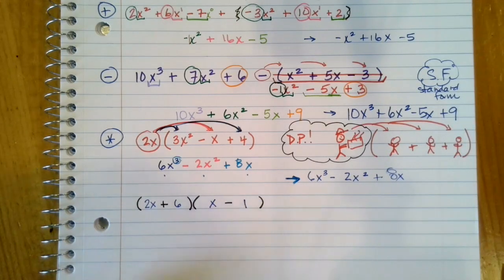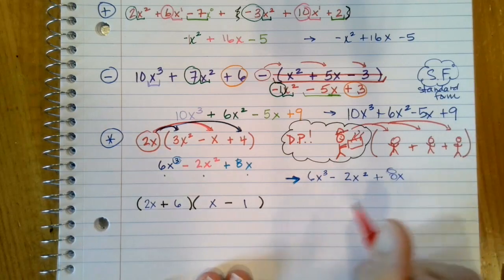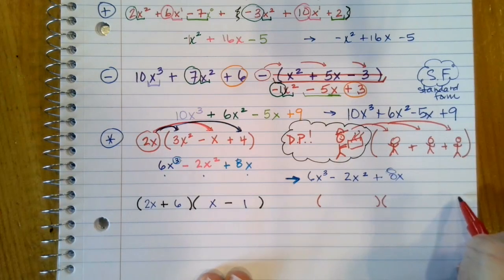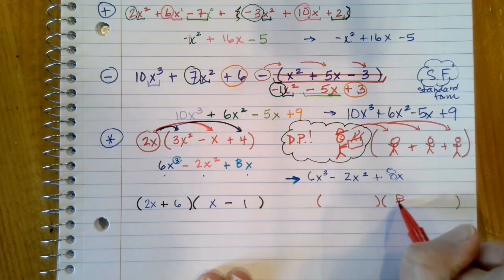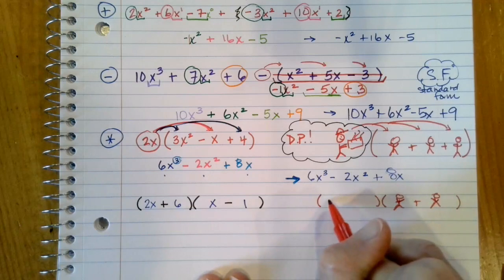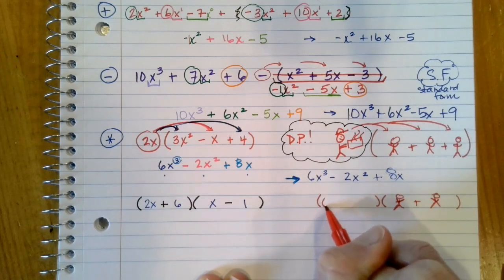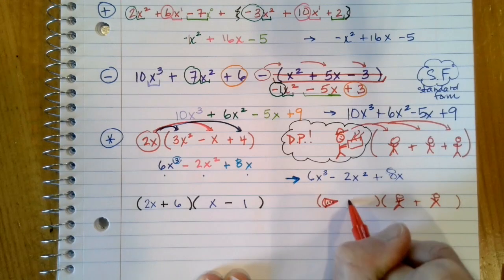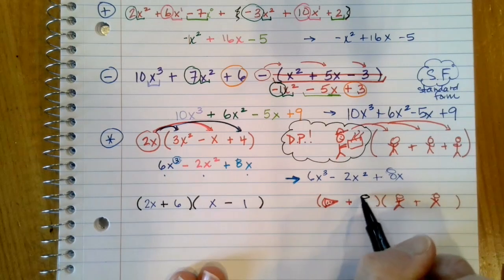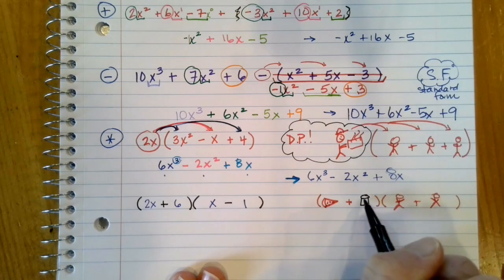When our distributive property, when our pizza man comes, what I want you to think about is there are two people in the house, and the pizza man brings a piece of pizza, and let's say he brings a Coke.